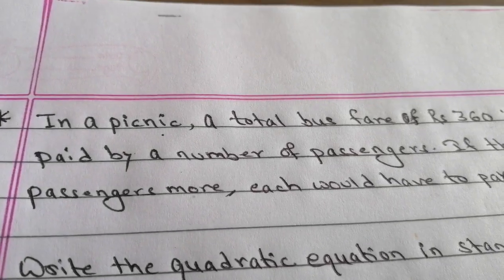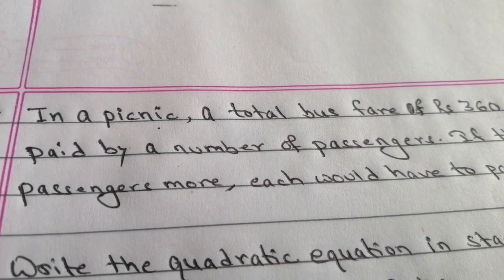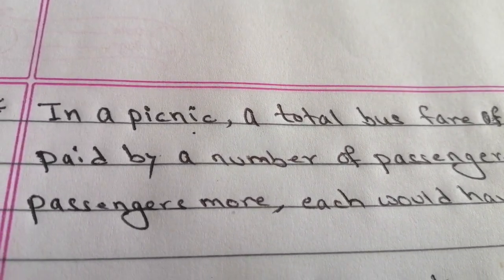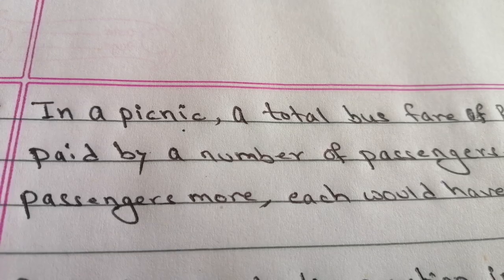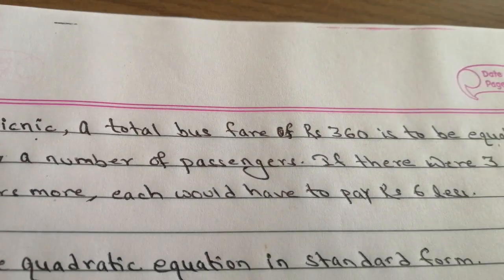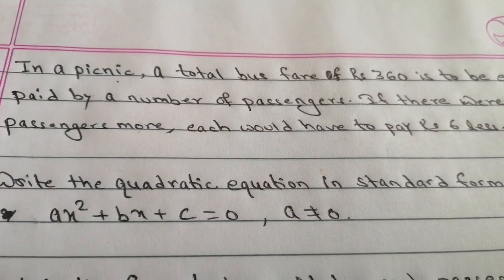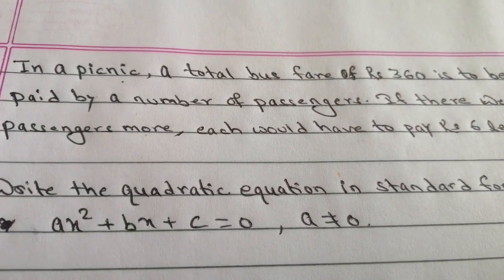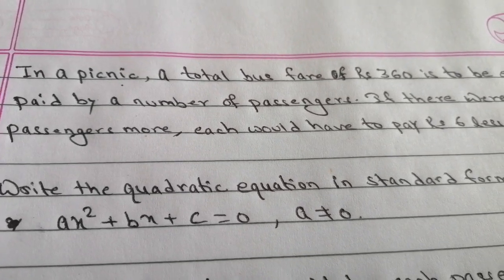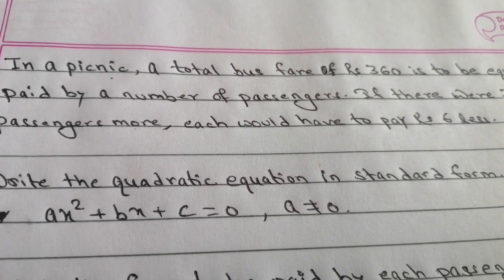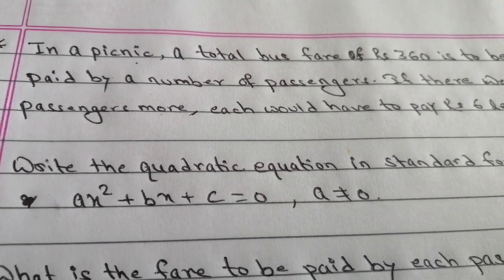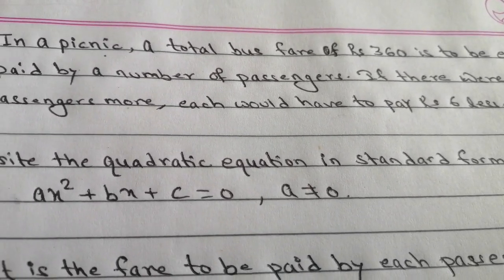Hello everyone, today I have a question related to the quadratic equation from grade 10. The question is like this. In a picnic, a total bus fare of rupees 360 is to be equally paid by a number of passengers. If there were 3 passengers more, each would have to pay rupees 6 less. So the first question is, write the quadratic equation in standard form.